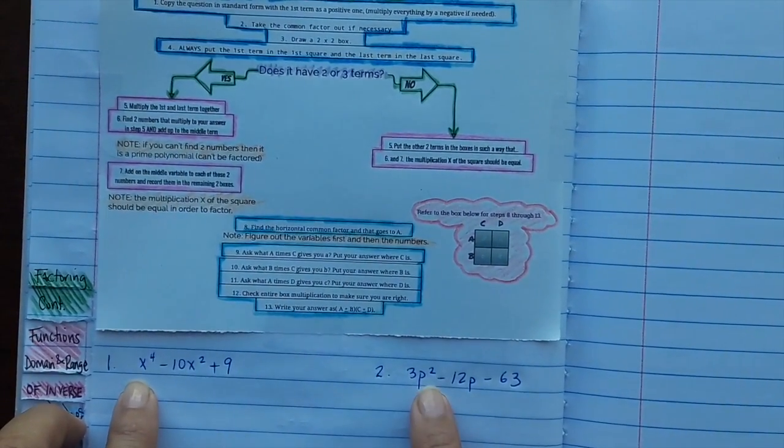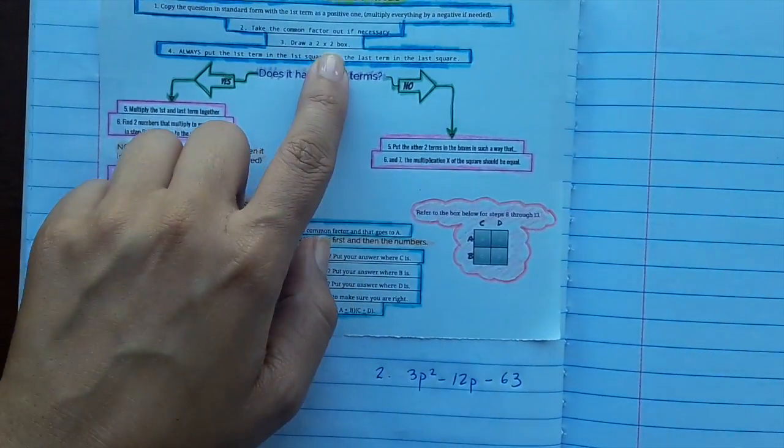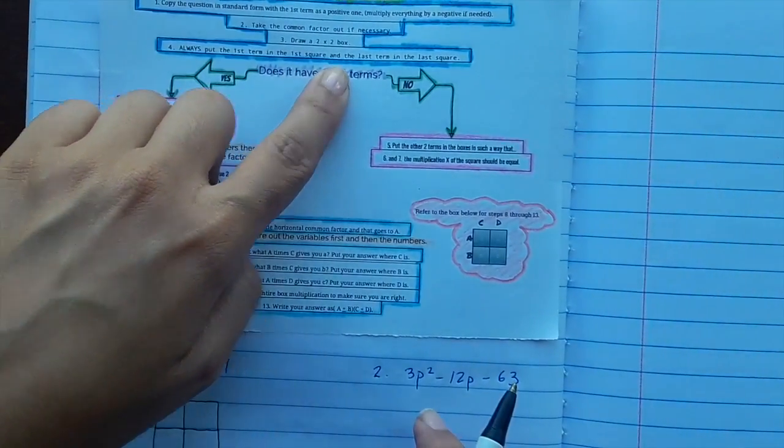So this first one doesn't have a common factor. The second one does have a common factor of 3. And I know that because on that final term, 6 plus 3 is 9, and 3 goes into 9. So looking at the first one, it says draw a 2x2 box. So I've gone ahead and drawn my 2x2 box. Always put the first term in the first box, the last one in the last one, just like we're doing. And then does it have 2 or 3 terms? It has 3, so you go left.